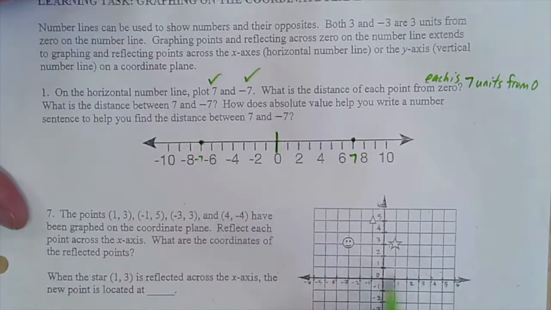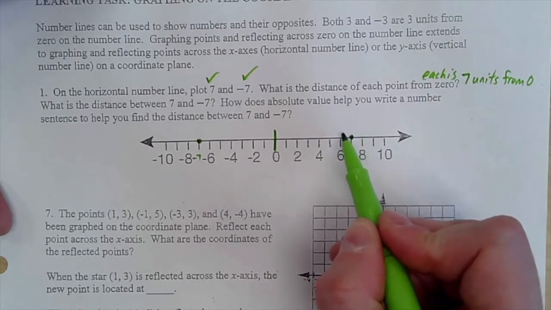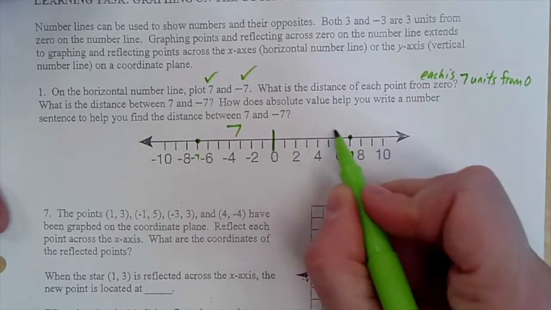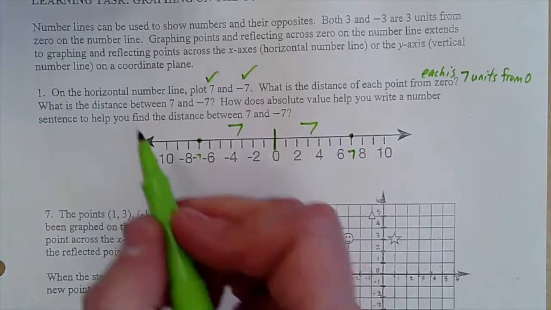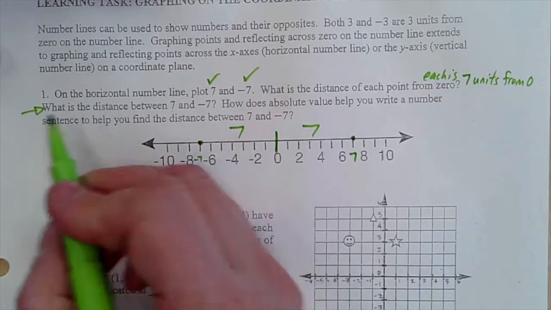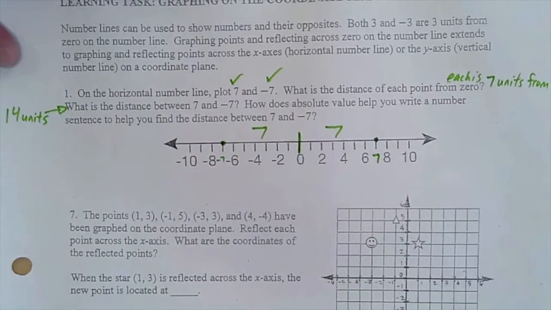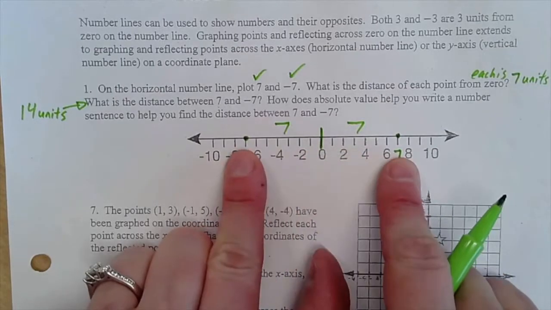What is the distance between 7 and -7? So that's starting from here all the way to here. Well, this one is 7 away from 0, and this one's also 7 away from 0. So the distance between 7 and -7 would be 14 units. How do I get 14? They're both 7 away from 0, so together that's 14.